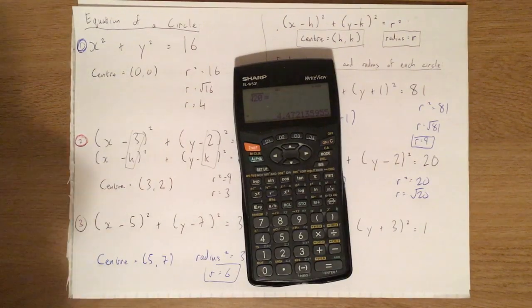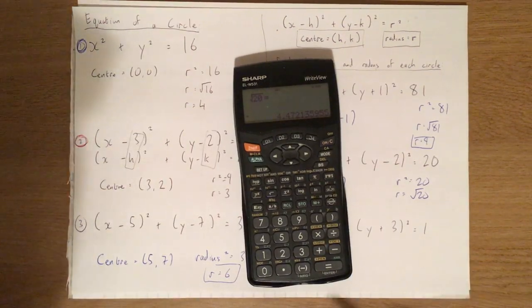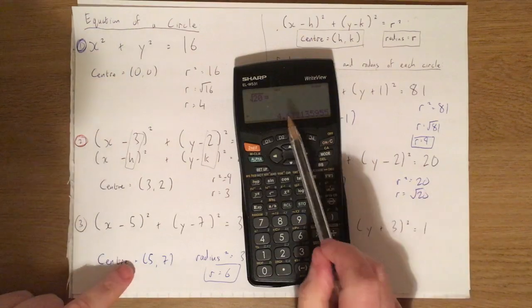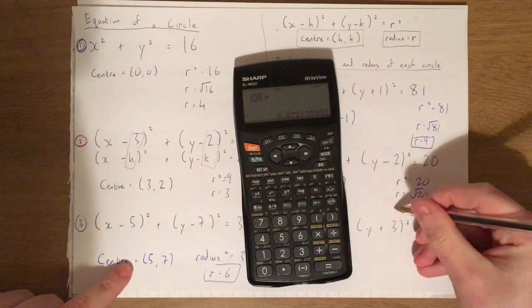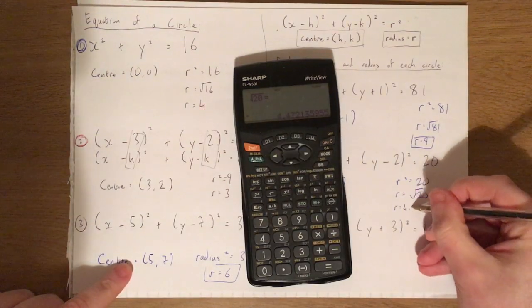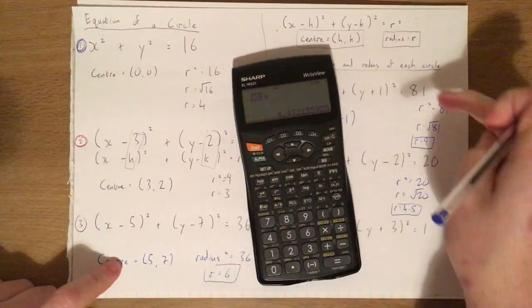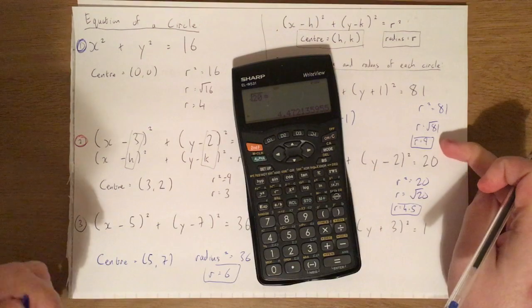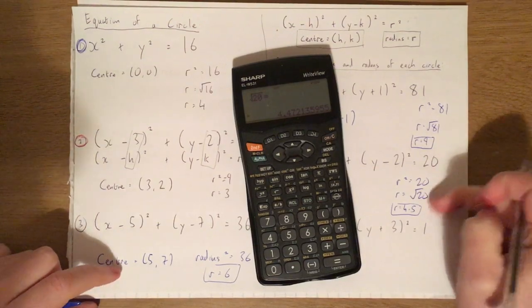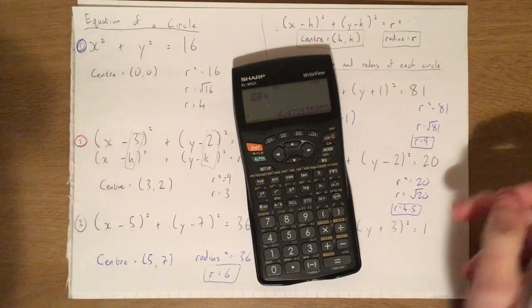So a question like that, just pay attention. Do they want it in surd form? Do they want it to 1 decimal place? Let's say they say 1 decimal place here. That will be a radius of 4.5. So it doesn't work out nicely like 81, where the square root is 9. Just check what form the question says: 1 decimal place, surd form, whatever.